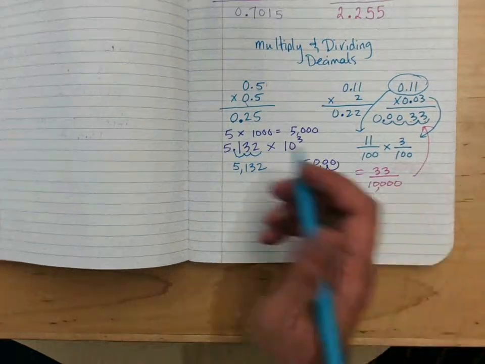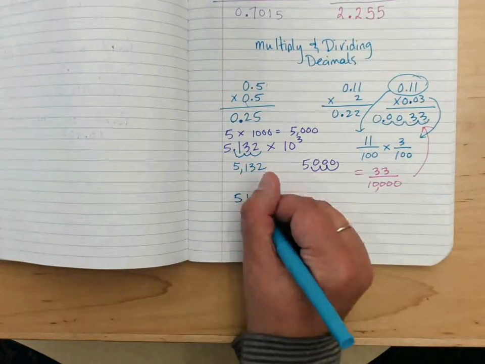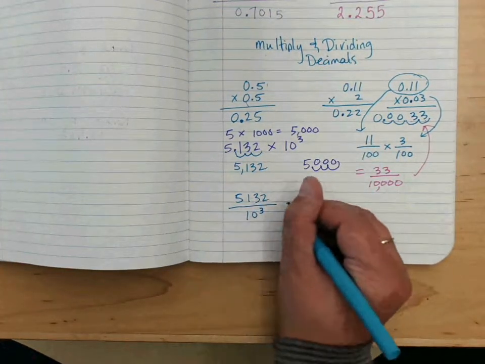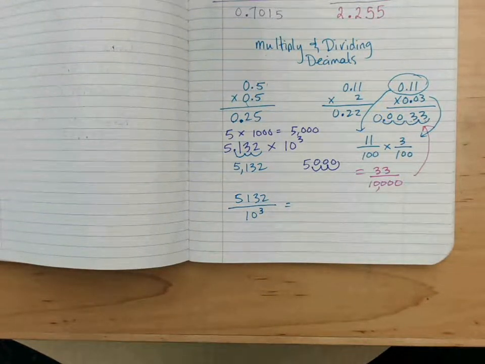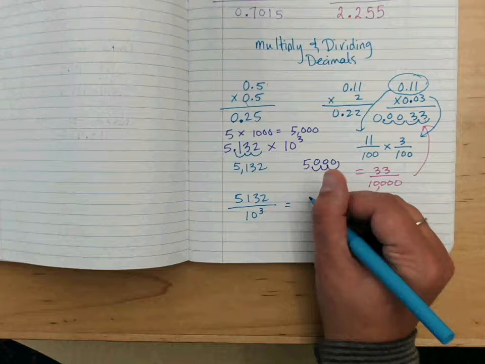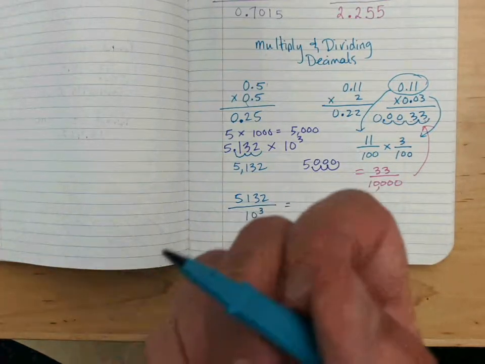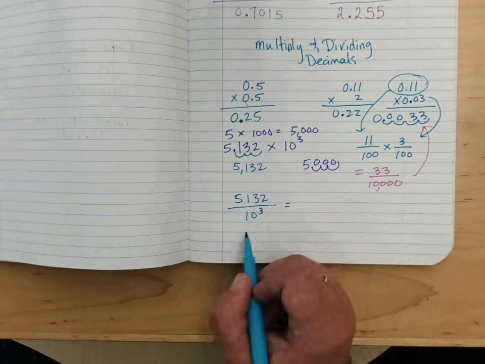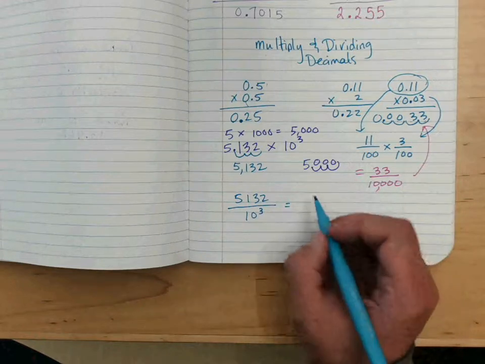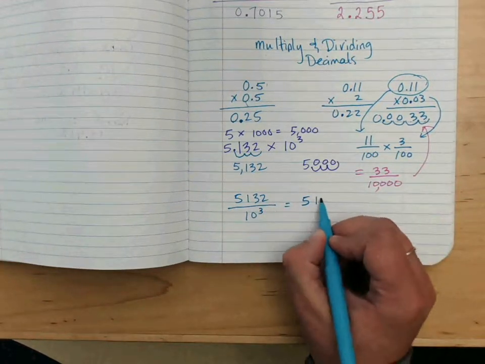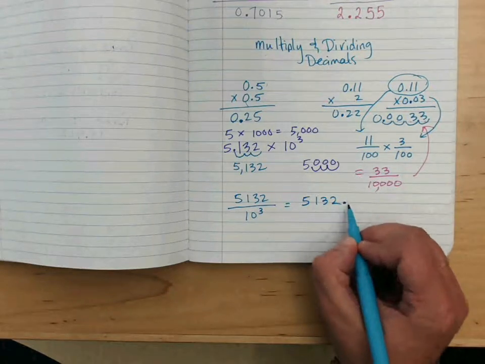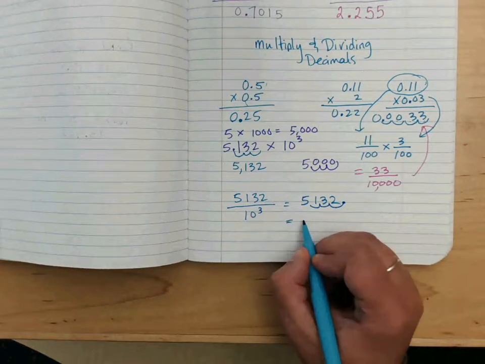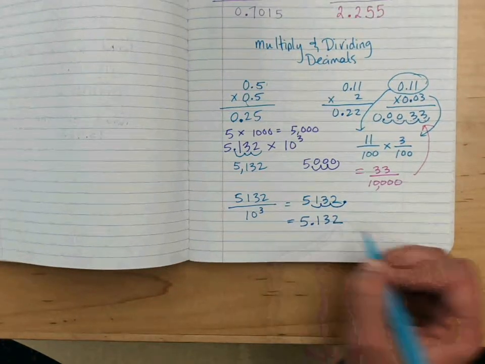What if I were dividing 5,132 divided by 1,000, or 10 to the third power? What would I get? When I divide by a power of 10, our place value, it's telling me, okay, if I have 5,132 and I divide it by 1,000 people, how much does each person get? We're going to basically move the decimal back over. When we divide, we move the decimal back over 3 places. 5.132.